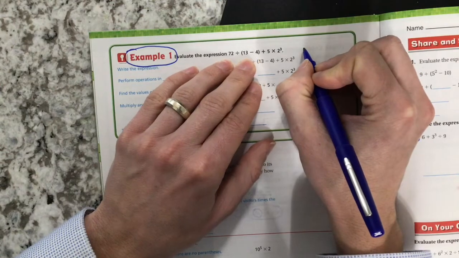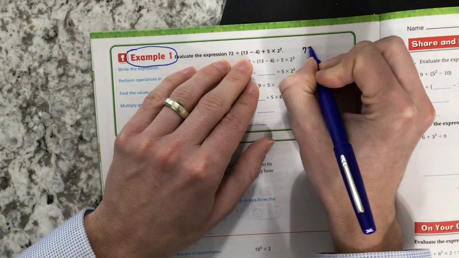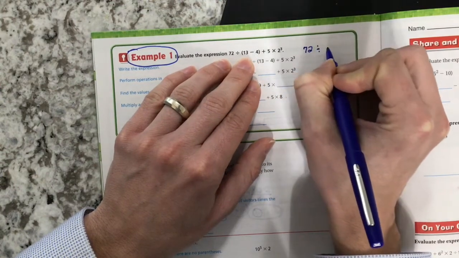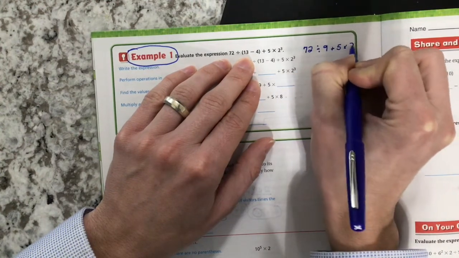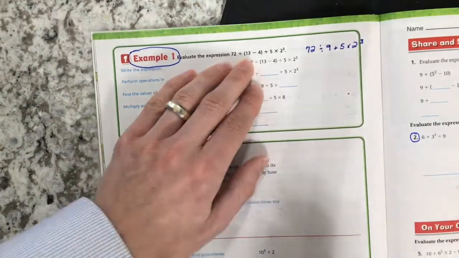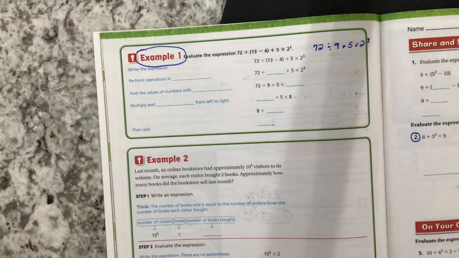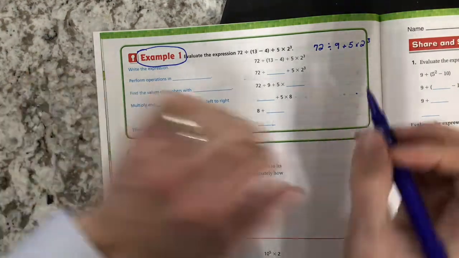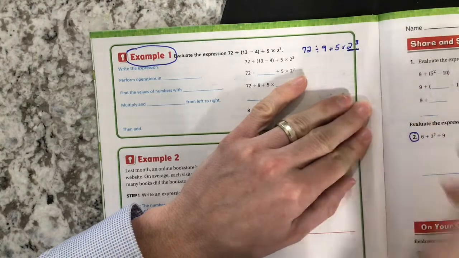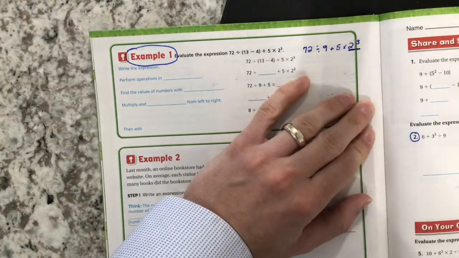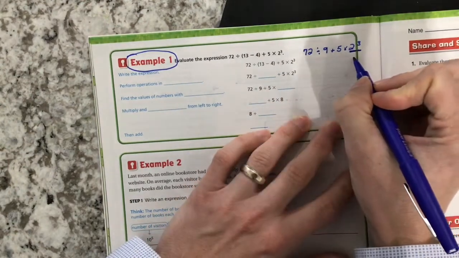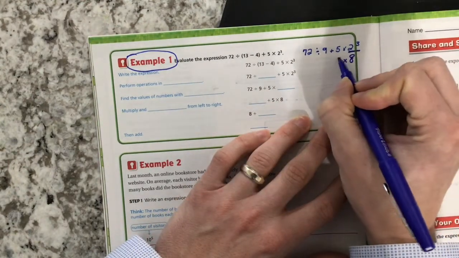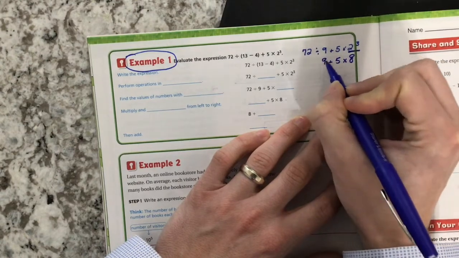So I'm going to rewrite my problem with that 9 in there, and we can get rid of the parentheses at this point. Plus 5 times 2 to the third power. Okay, so this is what I have left. Now my second step, there's no parentheses left, so my second step is exponents. Well, here's my exponent. So 2 to the third power means 2 times 2 times 2. Okay, so 2 times 2 times 2 is 8. Right, 8, and I'm going to rewrite everything. Again, very important to rewrite everything.